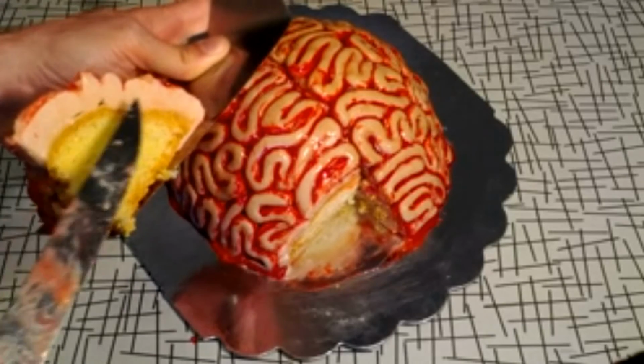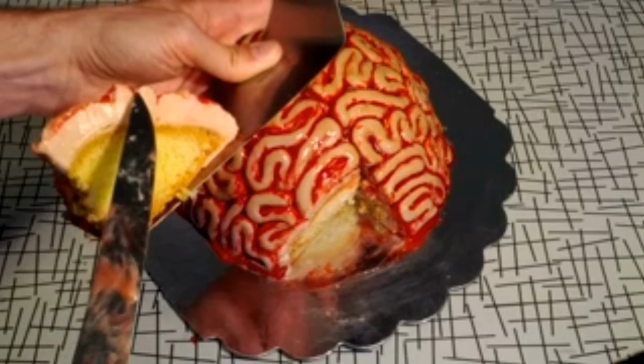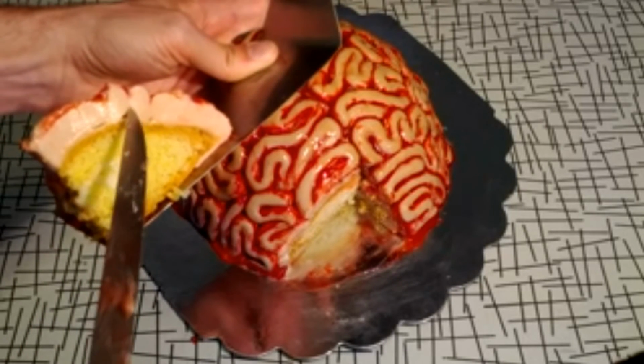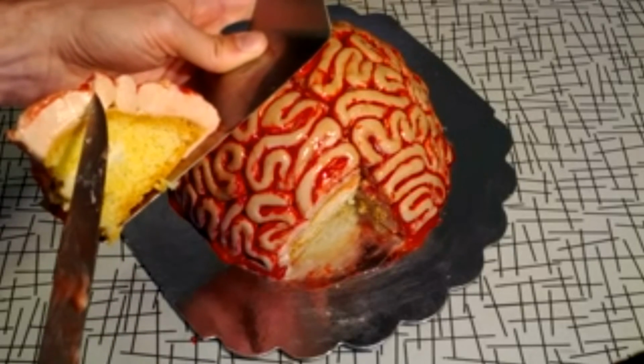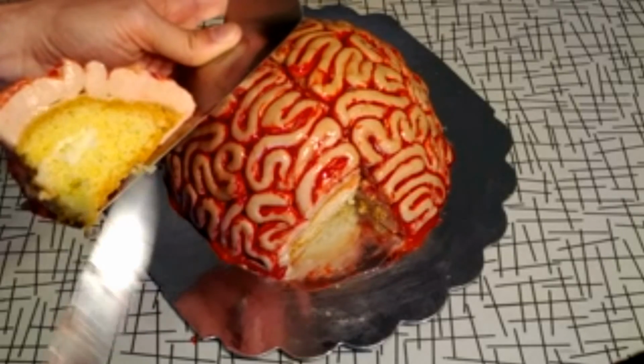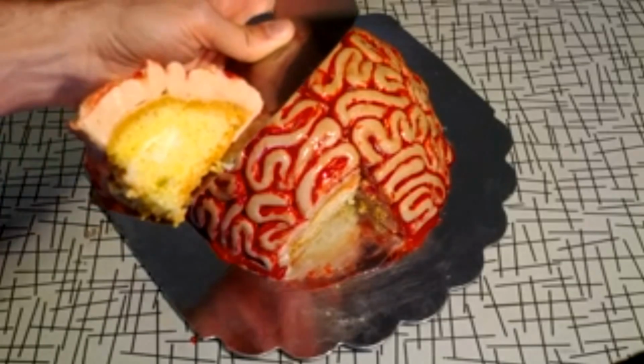So this is a perfect demonstration. You can actually see the sulci here. See how the sulci come down, and then here's a gyrus. So here's a gyrus, a sulcus, another gyrus, and a sulcus. So this is a perfect little representation of the inside of the brain.